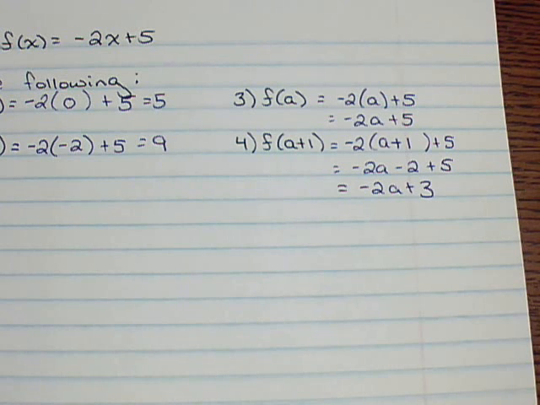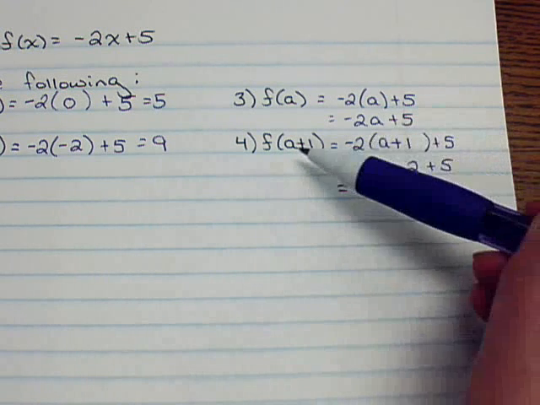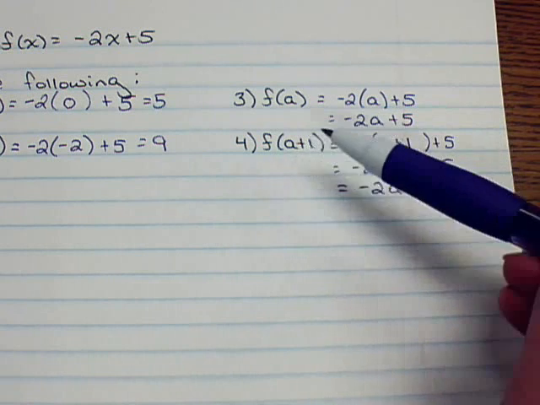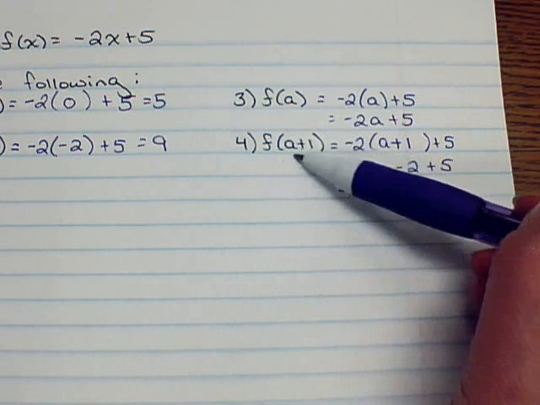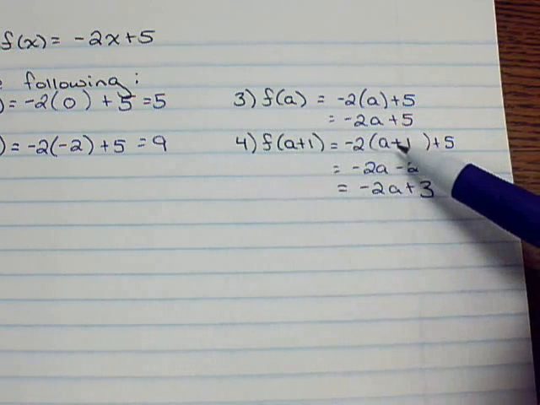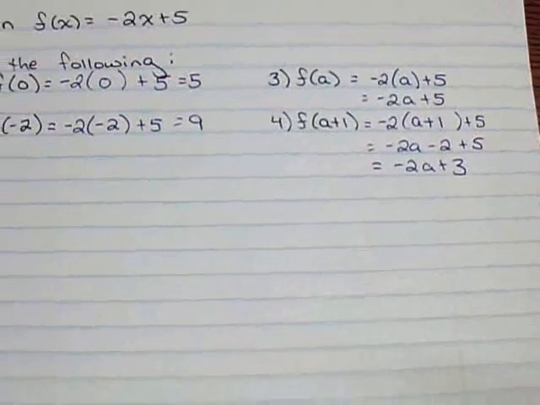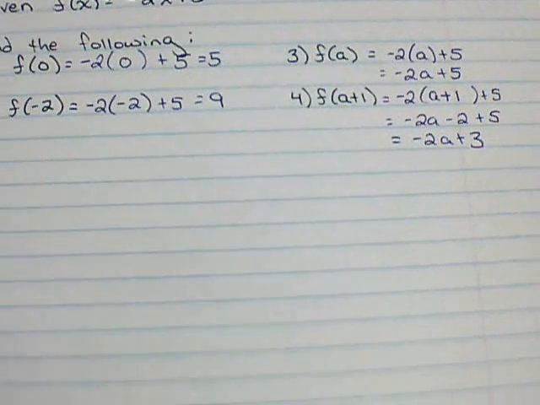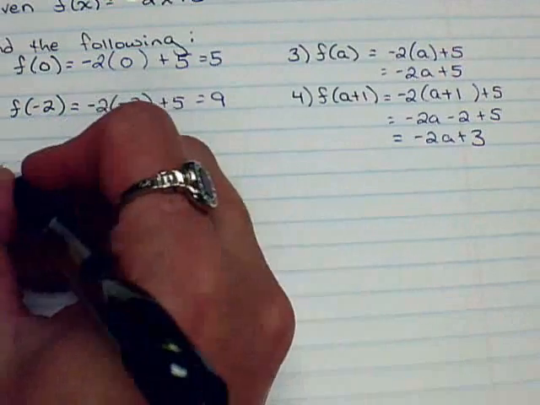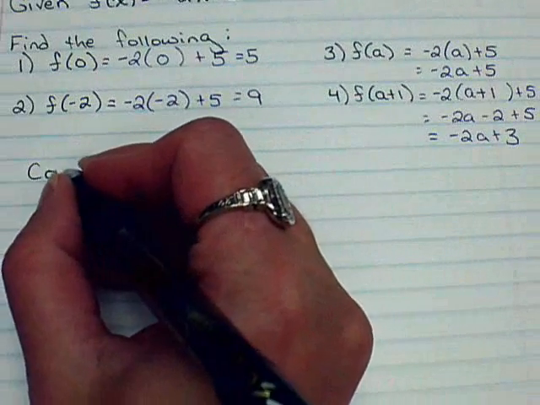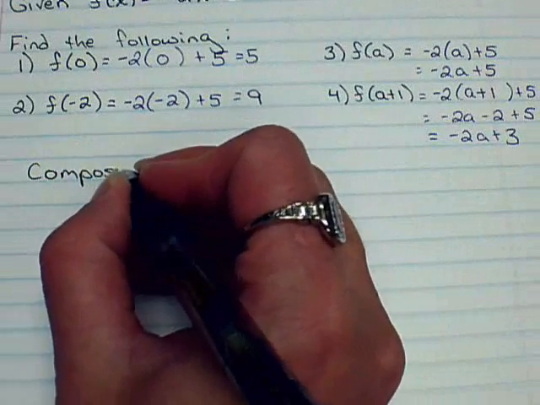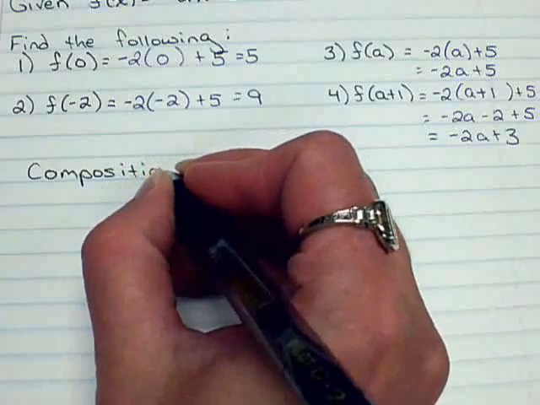What you have just done is what is called a composition of functions. You combined this function, inserted it into another one, and made a new one. Composition of functions. It's combining more than one function to make a new one.